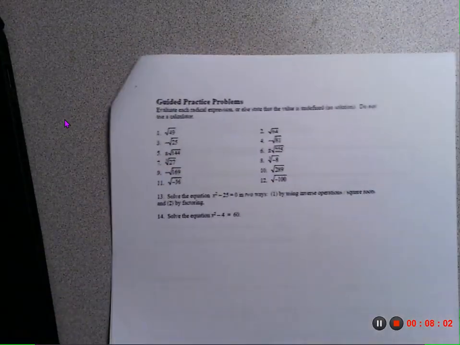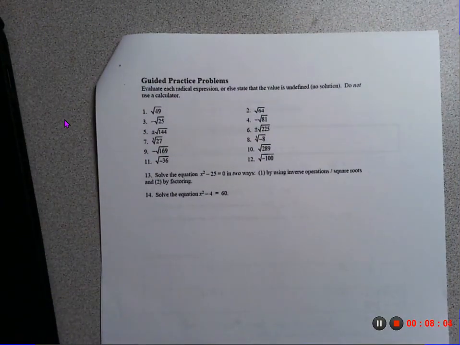So that is pretty much it. So pause the video, do all of the guided practice problems, and then start it again and check your answer.